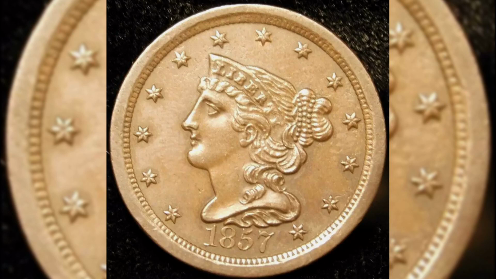The braided hair large cent, minted from 1839 to 1857, represents the final design type of the U.S. large cent before its discontinuation in favor of the smaller Flying Eagle cent in 1857. The coin's design reflected evolving artistic styles and increasing demands for change in U.S. coinage. Here's a historical overview.